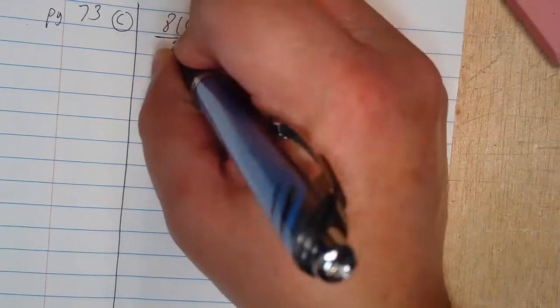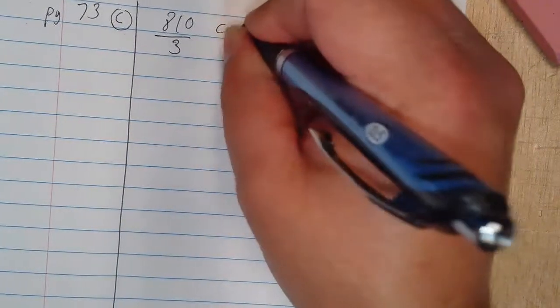This is page 73, same page. Look at that. All right. There are 810 calories in 3 scoops of vanilla ice cream. How many calories are there in 7 scoops of ice cream? Okay. 810 and 3. Those numbers go together. 810 calories.